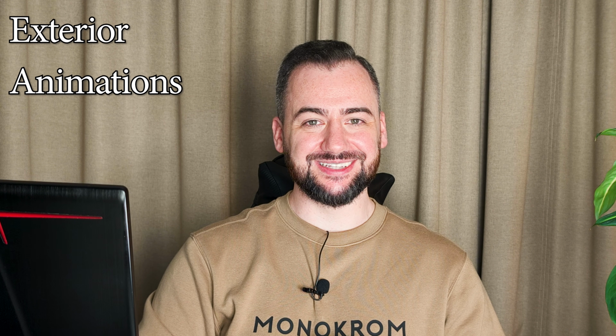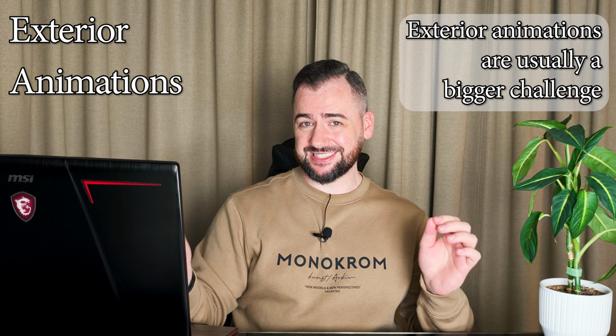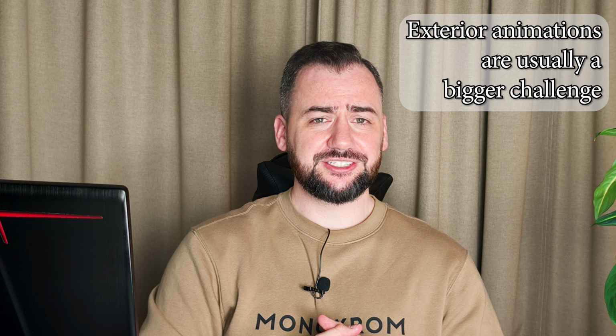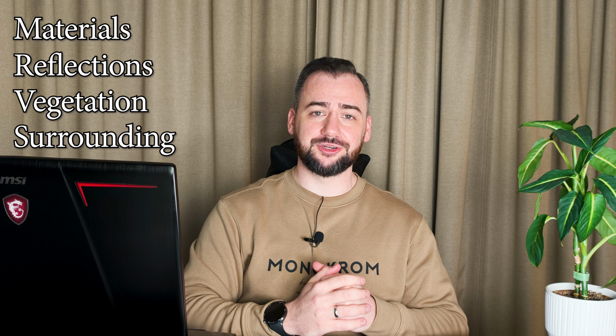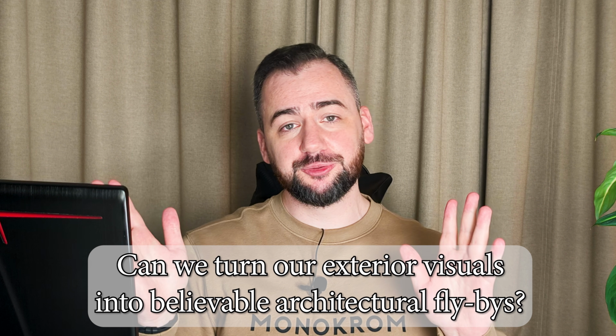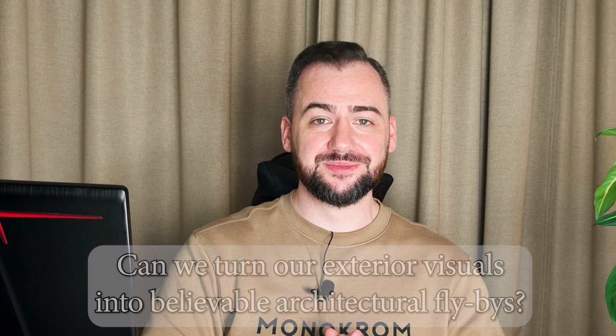Let's move outside again. We've already seen how the interiors behave when animated, but the exteriors are a bigger challenge. There is just a lot more happening. The materials, reflections, vegetation, the surrounding, everything can go wrong. So in this section, I want to see whether we can turn our exterior visuals into believable architectural flybys. I will generate a few animation transitions between our images and see how stable the building stays once the camera starts moving. So let's take a look.